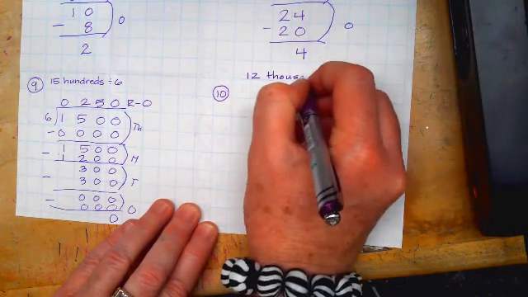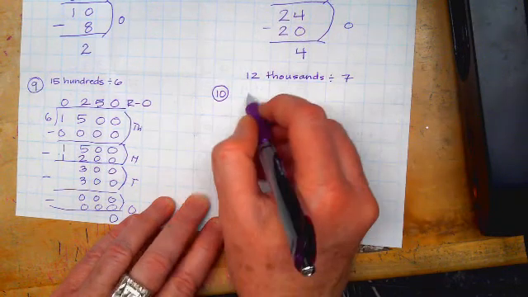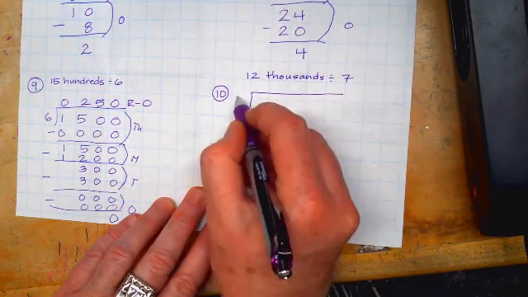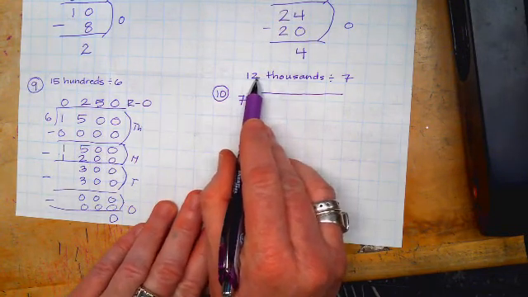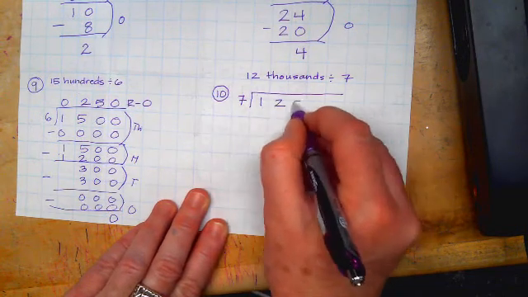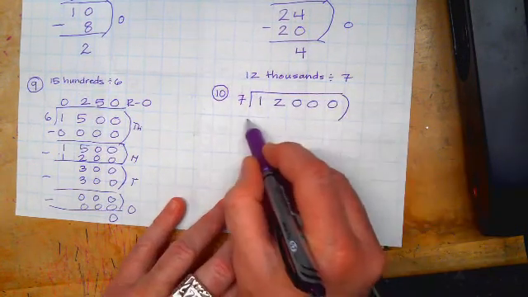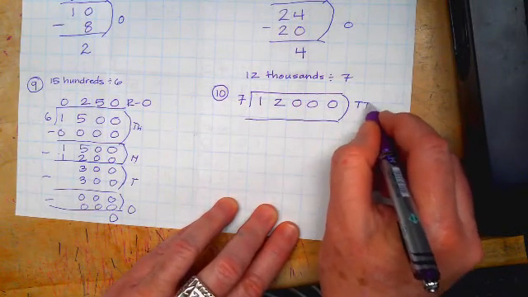Okay, let's look at number 10. Now we have 12 thousands divided by 7. I'm going to write it way up here. 12 thousands divided by 7. And that's going to look like this. I'm going to put it up a little higher. And of course, that's going to look like 12 thousands, which is going to be huge.